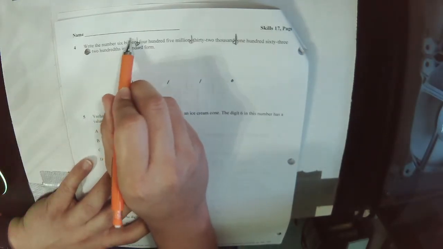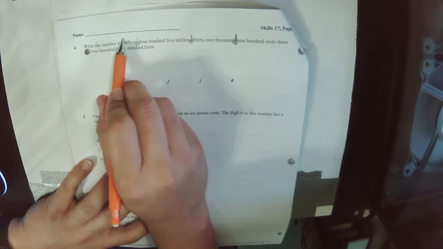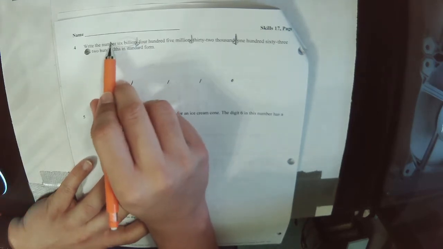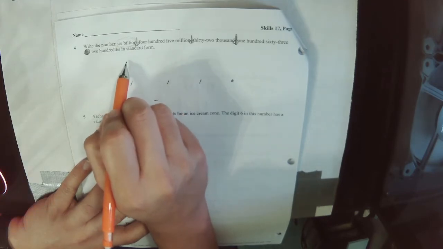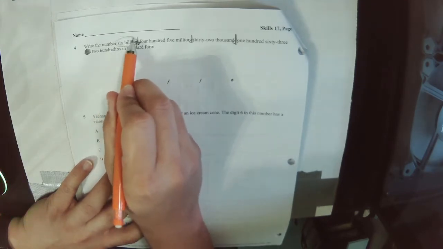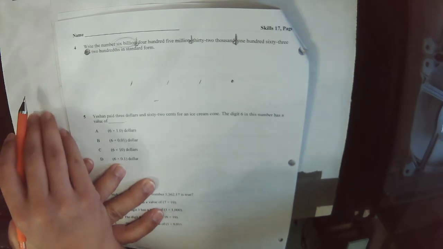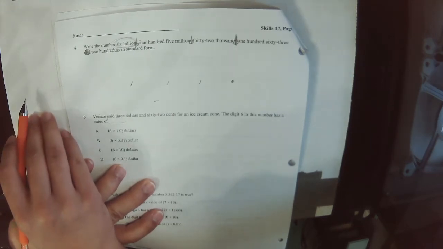Let's look in front of this first line, this first piece. What number do I see here? What number do they write here? Kaylee? 6 billion.